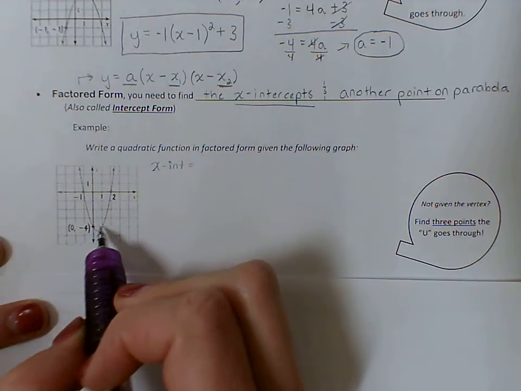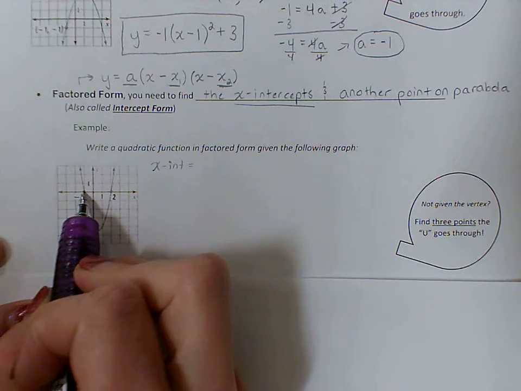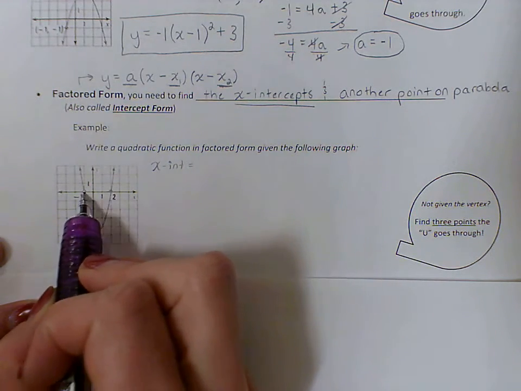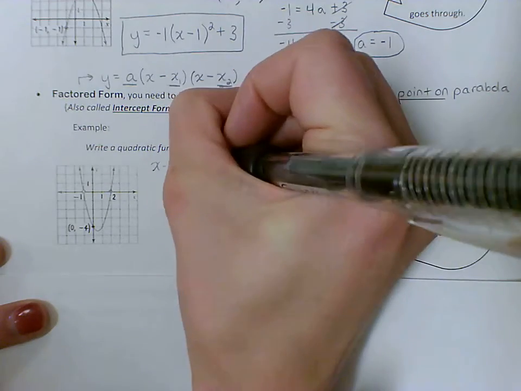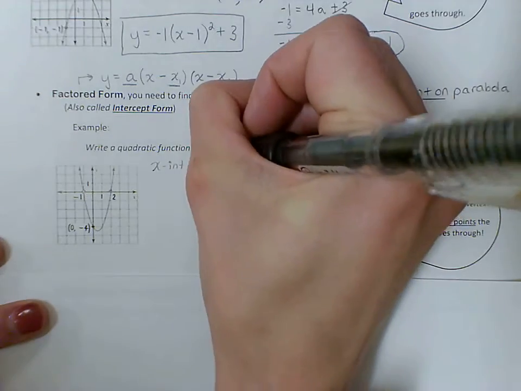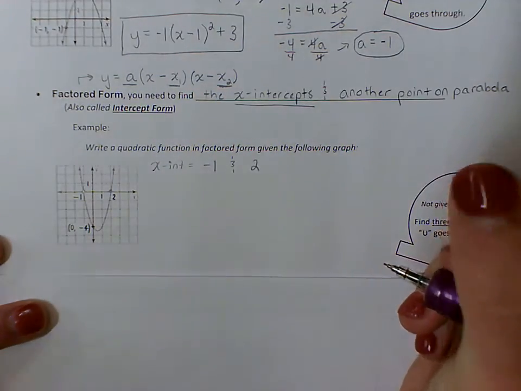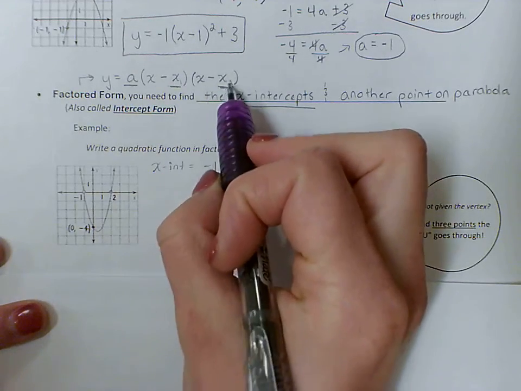When I look at my x-axis, I notice that it crosses right here, and then it also crosses right there. So both of those would be my x-intercepts. One of my x-intercepts is at -1, and the other x-intercept is at 2. So there are those two pieces of information, and that's what's going to be plugged in here and here.